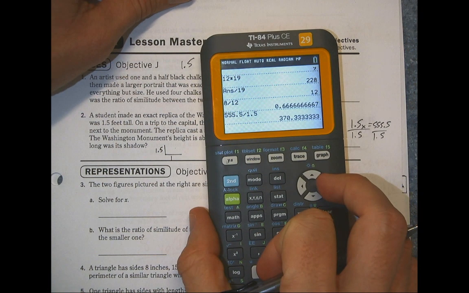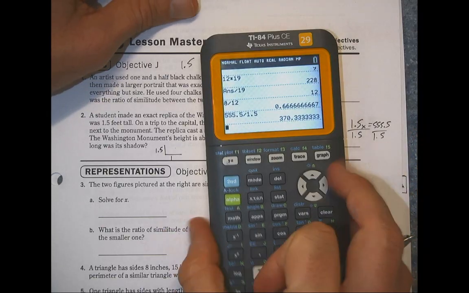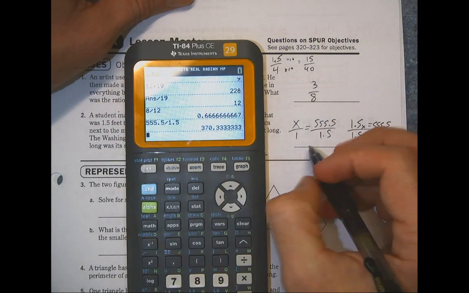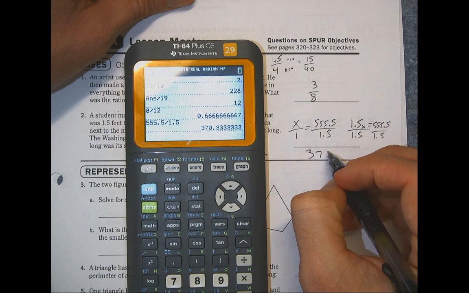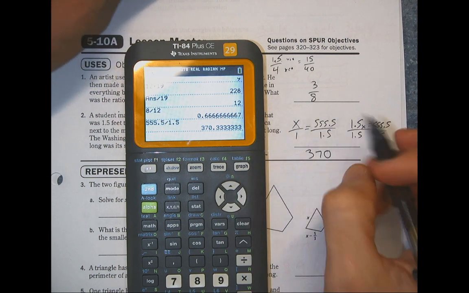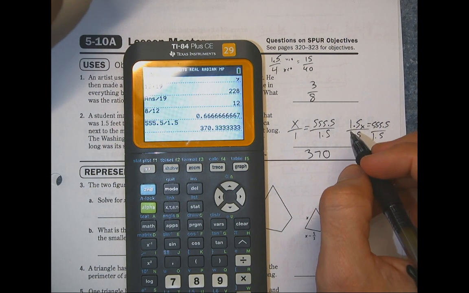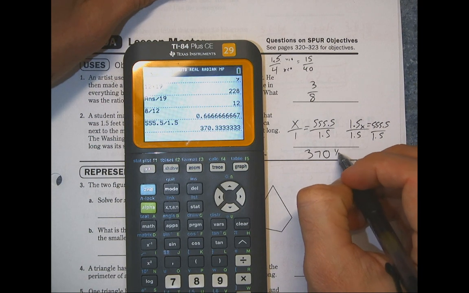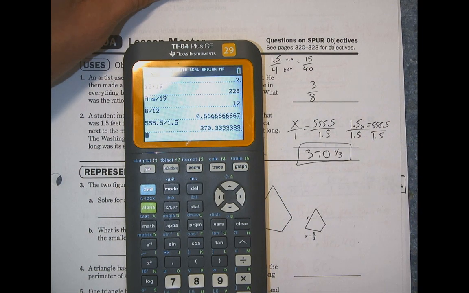And our answer is here. It says about how far, so you're rounding a little bit. So we will say 370. And since we already know what this is, you could say about 0.3, but you might as well say 1/3 because we know that 0.3 repeated is that. So there's a nice exact answer.